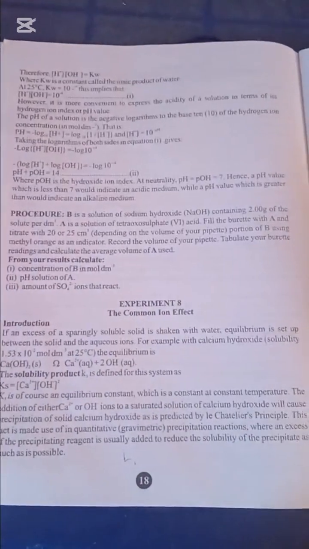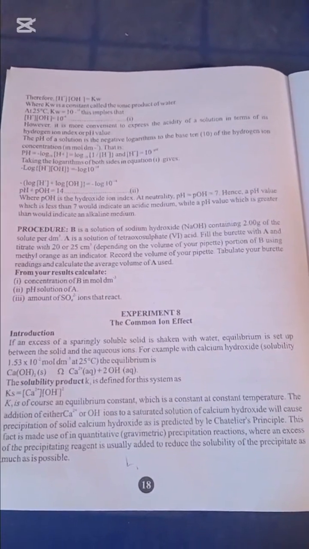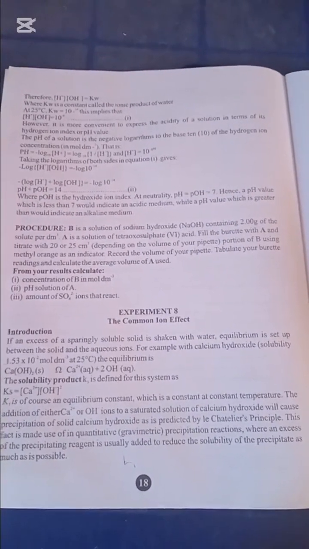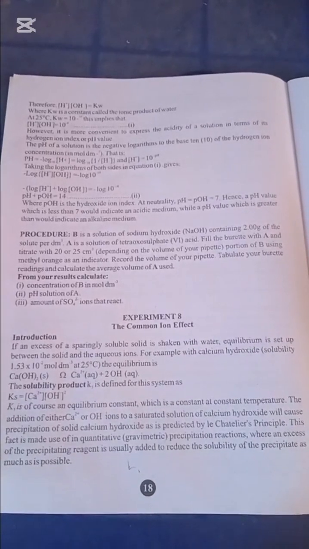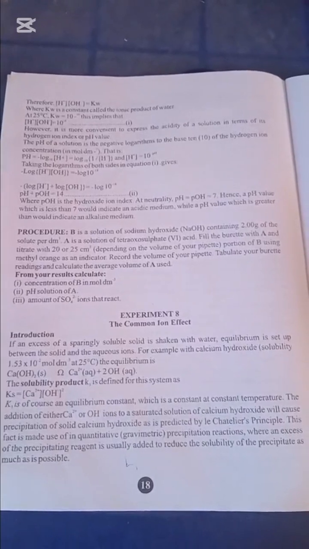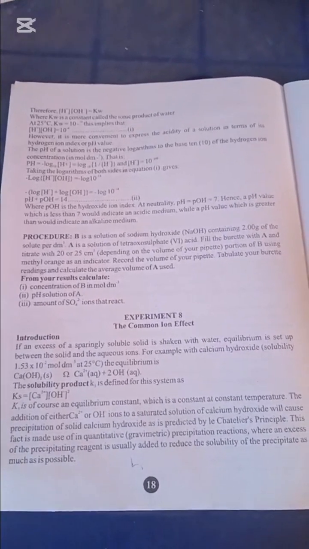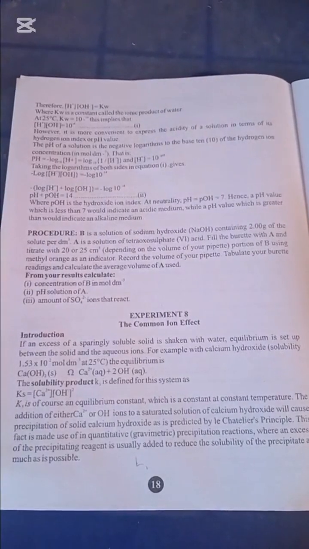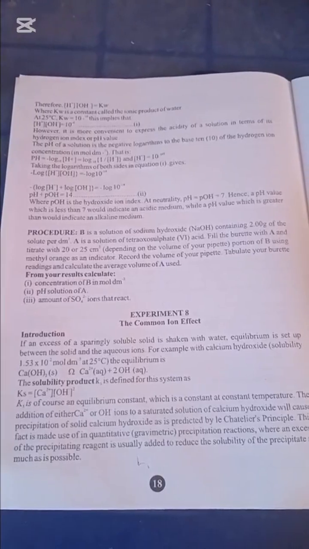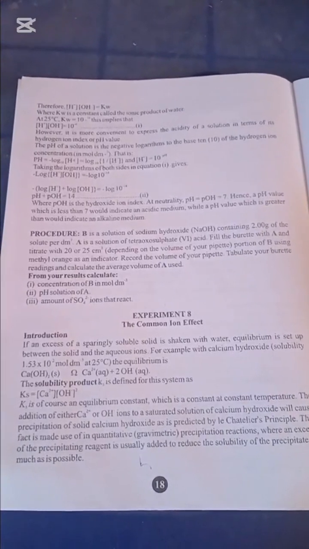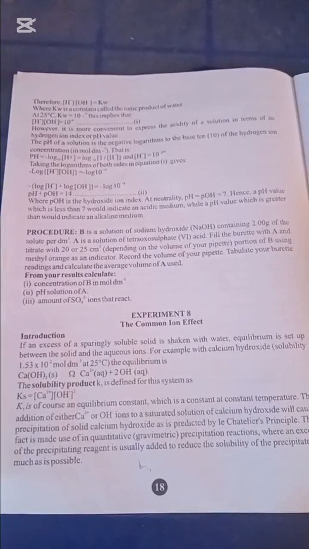We'll be doing procedure B, which reads: B is a solution of sodium hydroxide containing 2 grams of the solute per dm cube. A is a solution of tetraoxosulfate VI acid. Fill a burette with A and titrate 20 or 25 cm cube, depending on the volume of your pipette, portion of B using methyl orange as an indicator. Record the volume of your pipette, tabulate your burette readings, and calculate the average volume of A used.